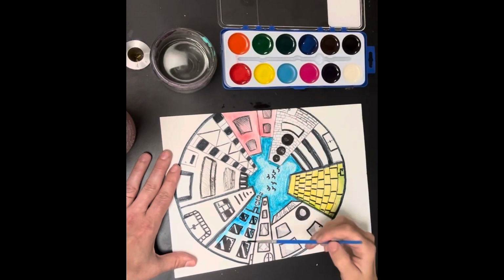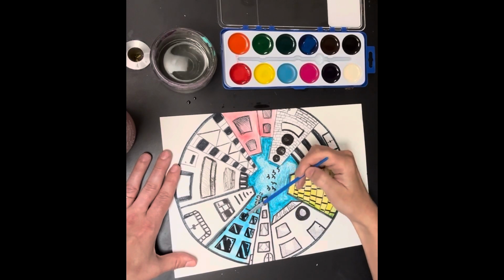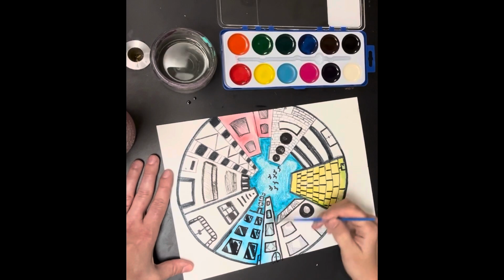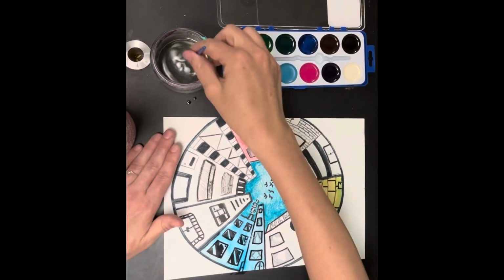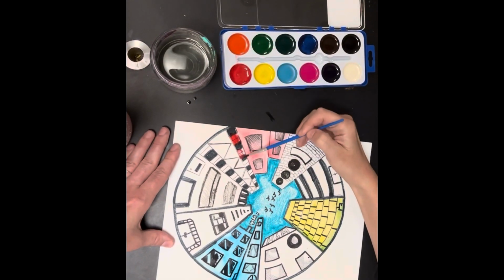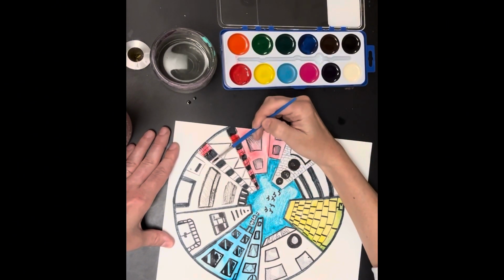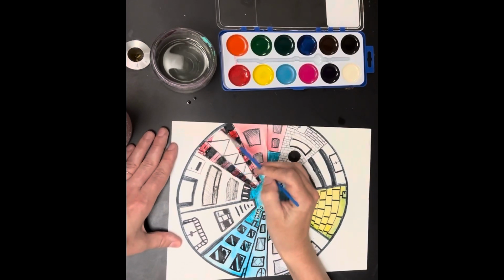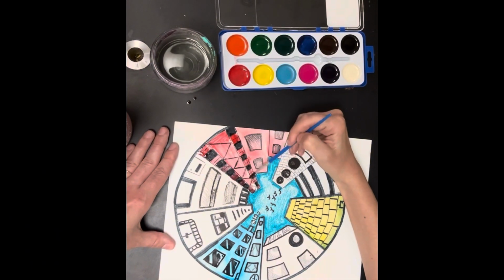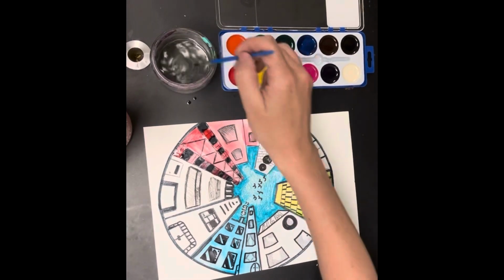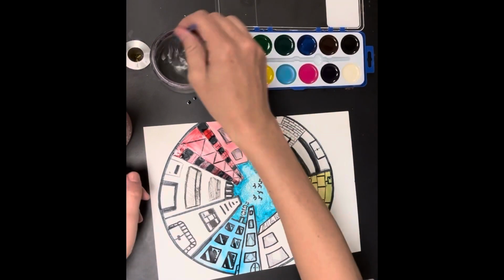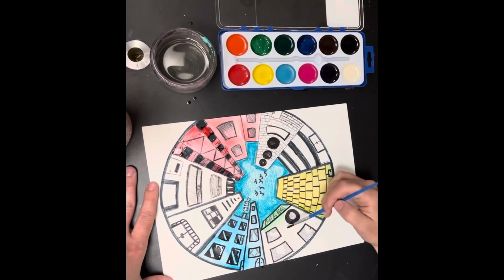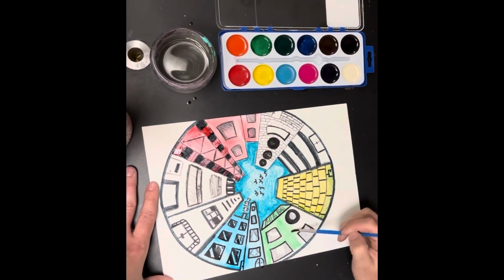So red, yellow, and blue are the primary colors. All of the colors that exist can be made from those three primary colors. And then your secondary colors are made by mixing the two primary colors together. So blue and yellow makes green. I'm going to put green on that building between the blue and the yellow.